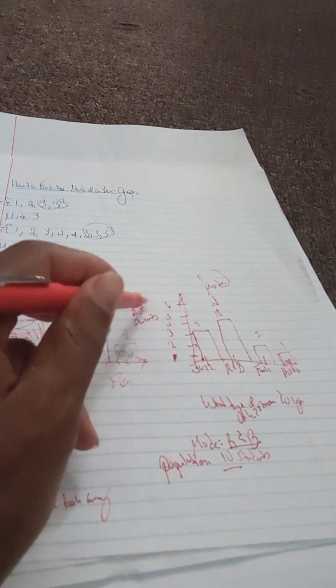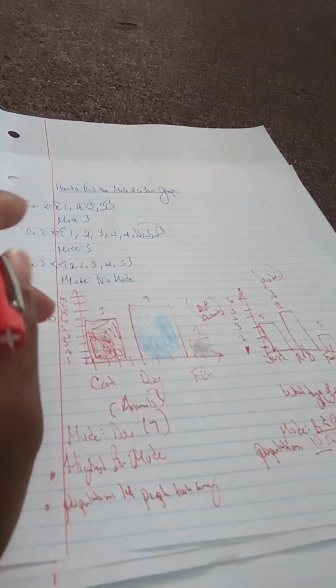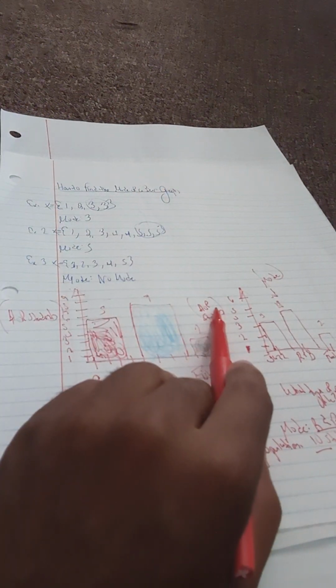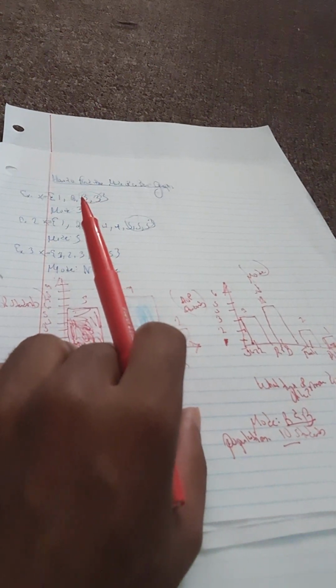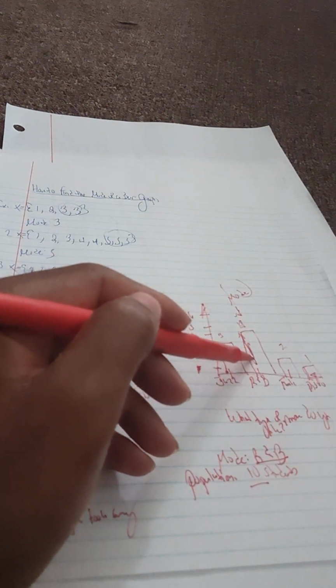Okay, that's it. So basically, in a nutshell, when you're dealing with bar graphs and you want to find the mode, you just gotta look at the highest bar, right? You gotta look at the highest bar. In this case, this one is the mode, right? This one is the mode.